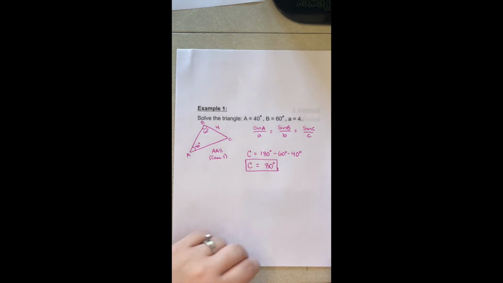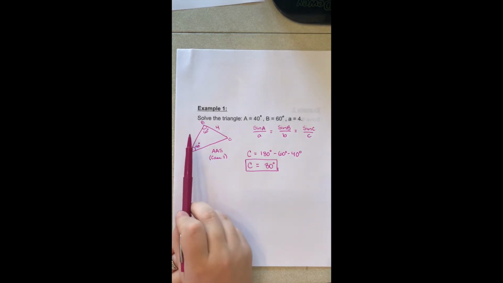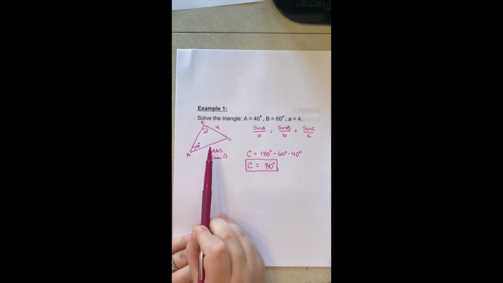Again, make sure you are boxing your answer with the letter it is actually the answer to. Otherwise, it's a big jumbled mess and hard to follow. From here, I have 2 side lengths left that I need to solve for. I need to solve for side length C and side length B. It doesn't matter which one we start with. We just need to choose one of the 2.